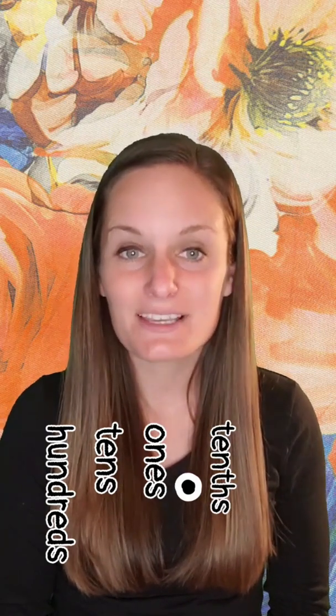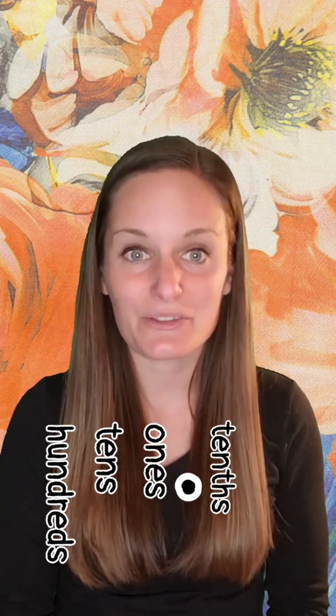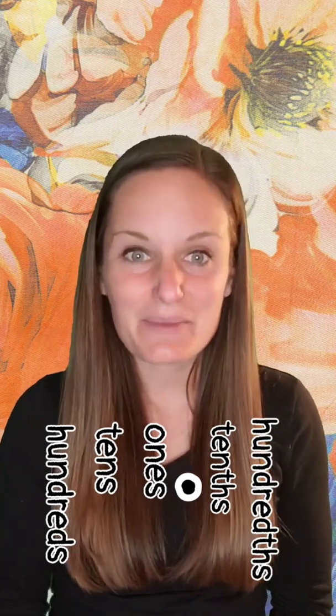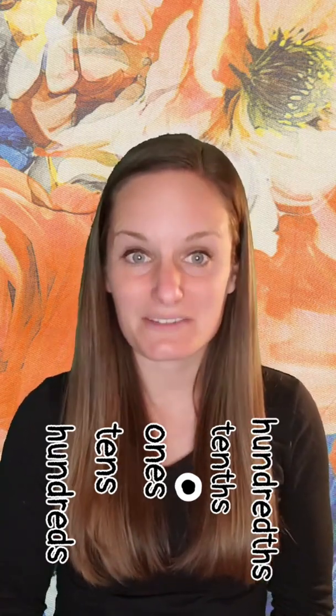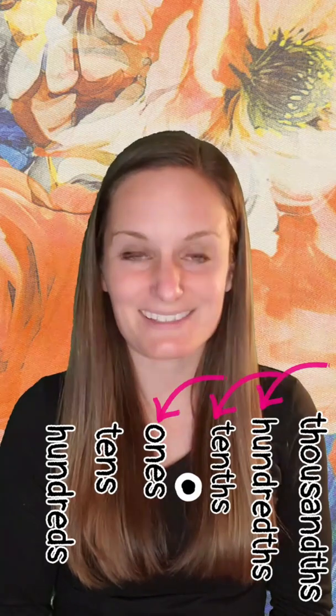Let's compare some decimals. Remember, as you move further right in your place value chart, your numbers get smaller. Hundreds are bigger than tens. Tens are bigger than ones. Ones are bigger than tenths, and tenths are bigger than hundredths. Let's think about this another way. Thousandths build hundredths, hundredths build tenths, and tenths build ones.